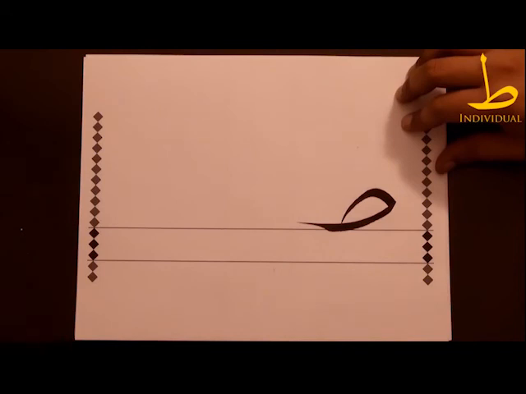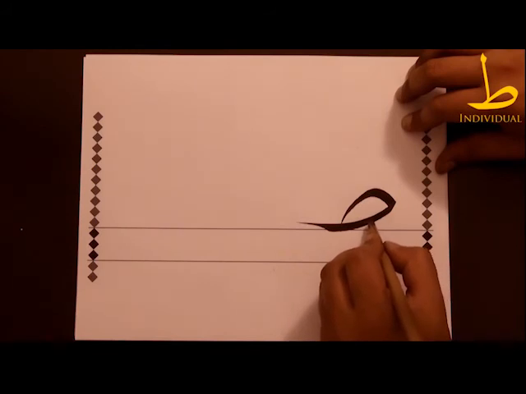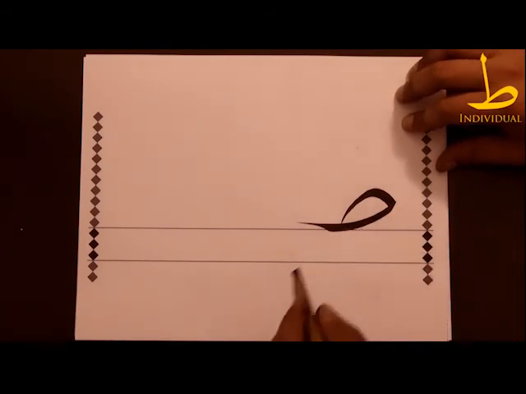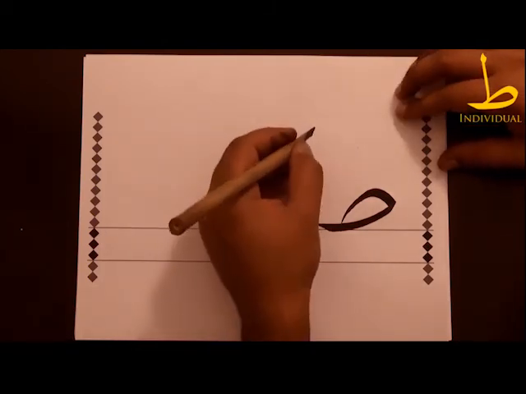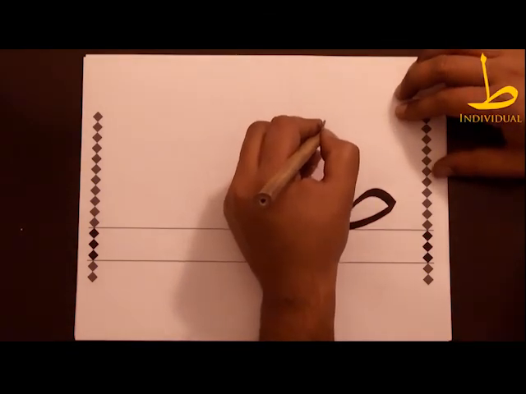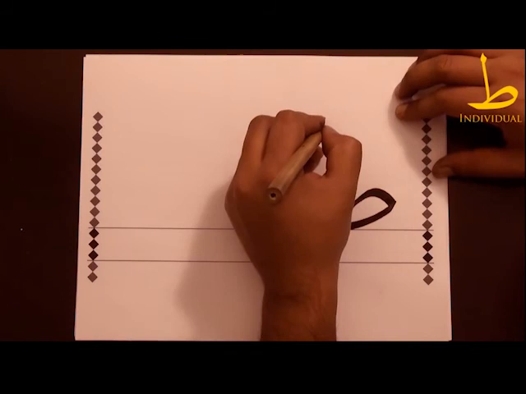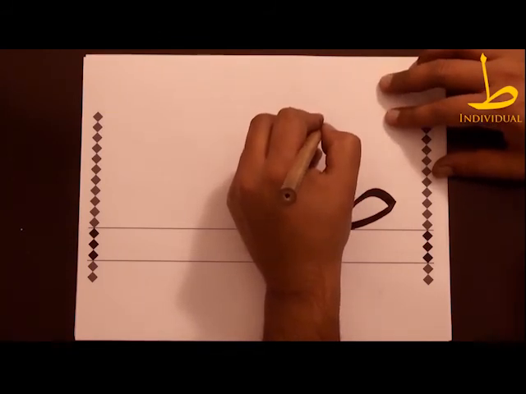And I'll fill in any empty spaces here. And now we can go ahead and script the Alif on top of the loop of the Ta.